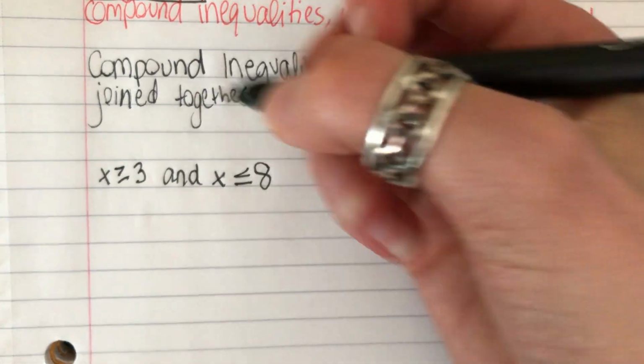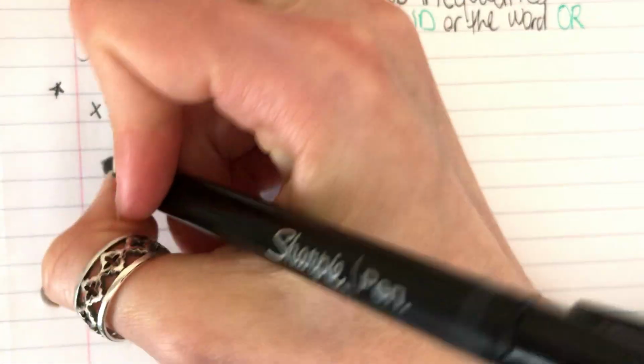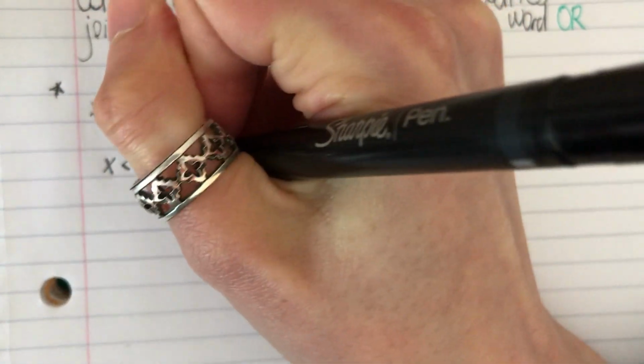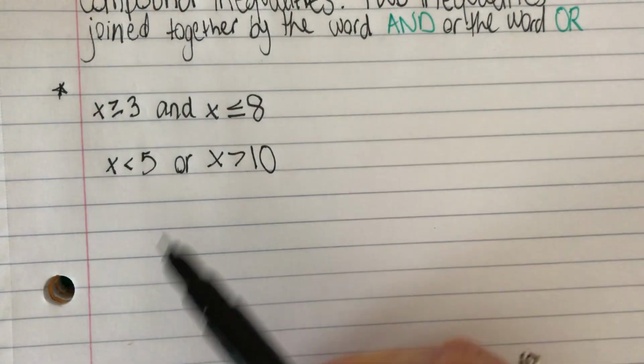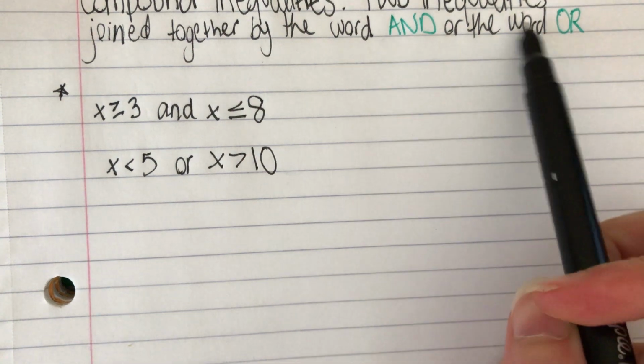So this is a compound inequality. That's example one. Let's look at another example. In this example, again, we have two inequalities joined together by one of our keywords, and or. So that is just another example of a compound inequality.